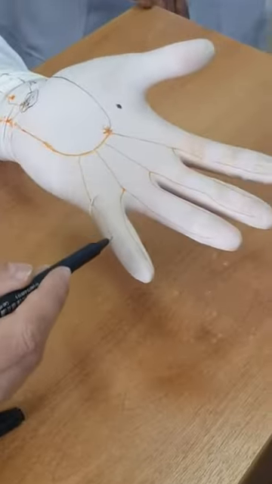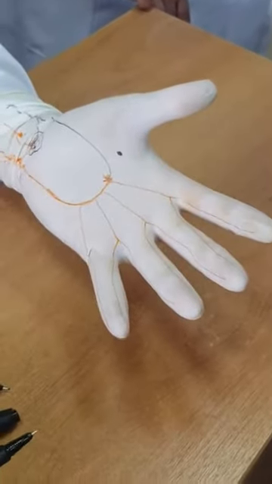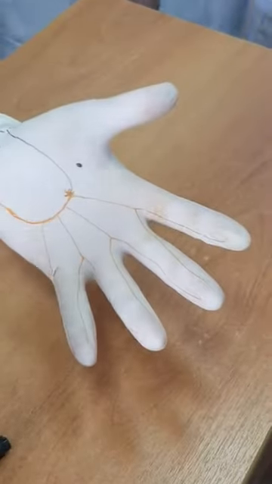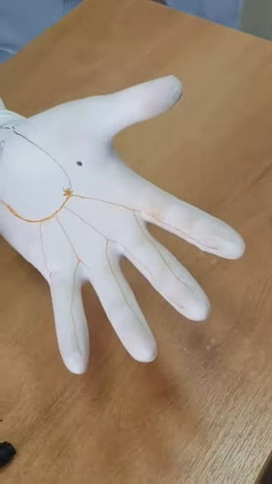Except this one, which just continues without division. Now you can see the same schema as here. Every finger receives two arteries, except these two.